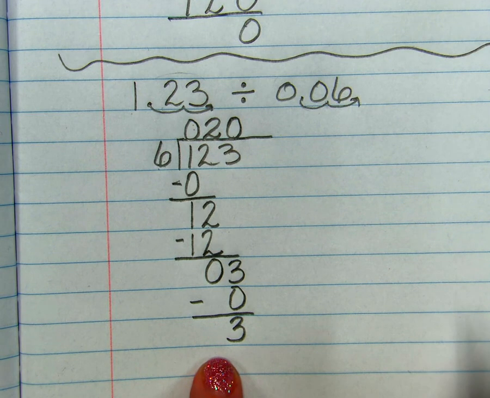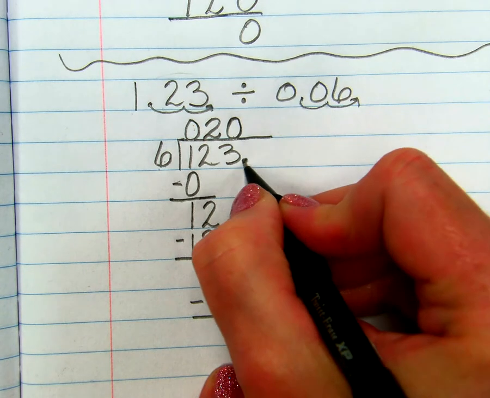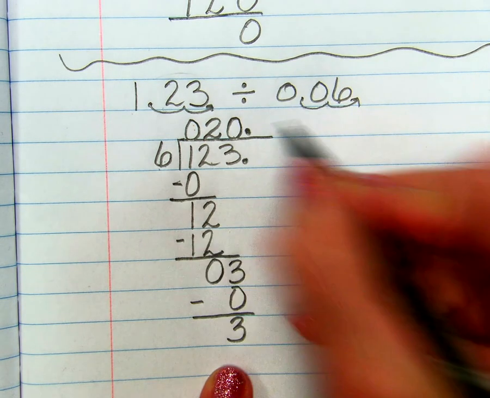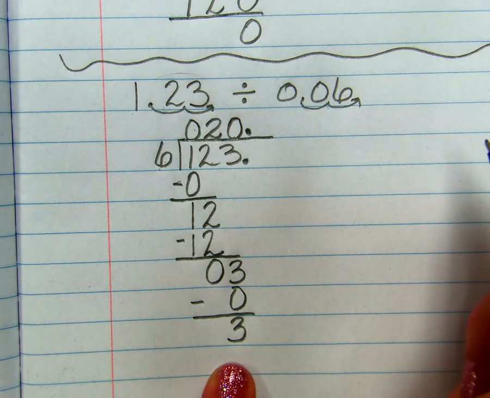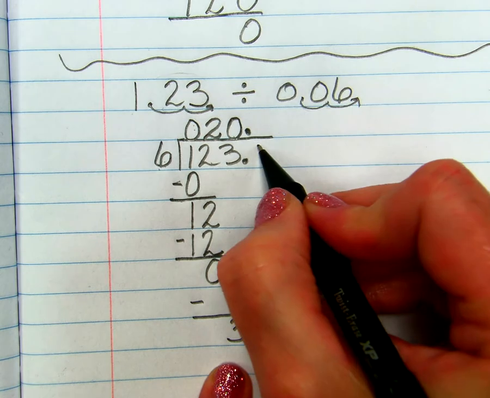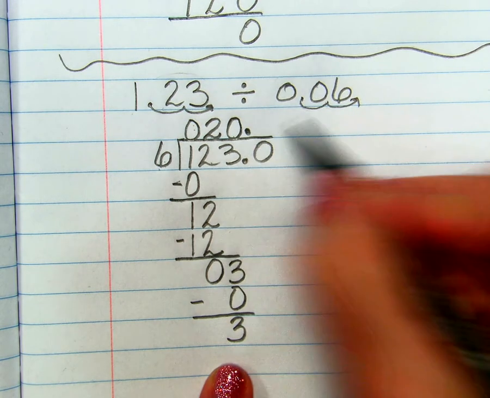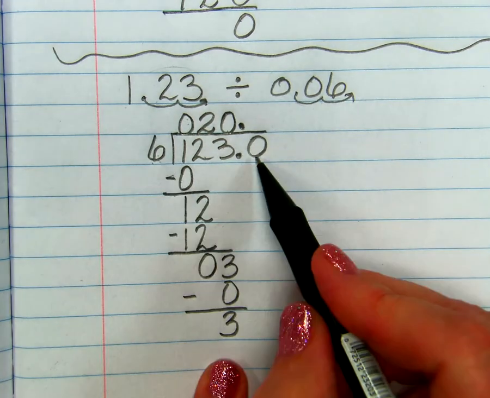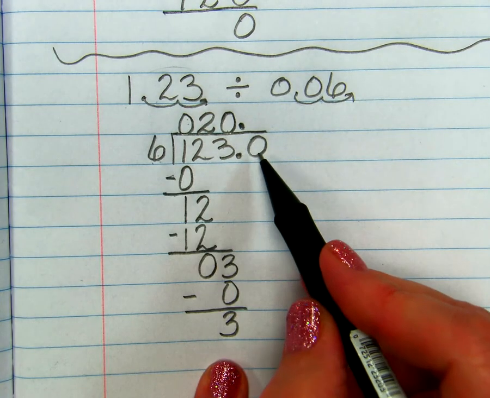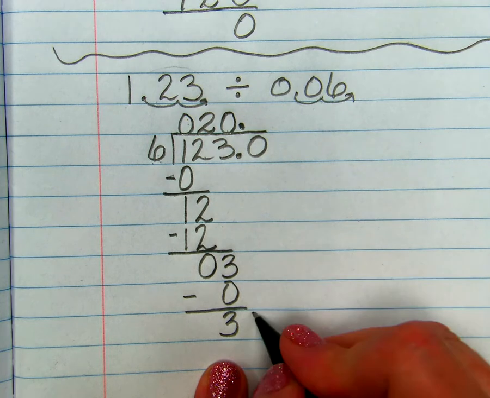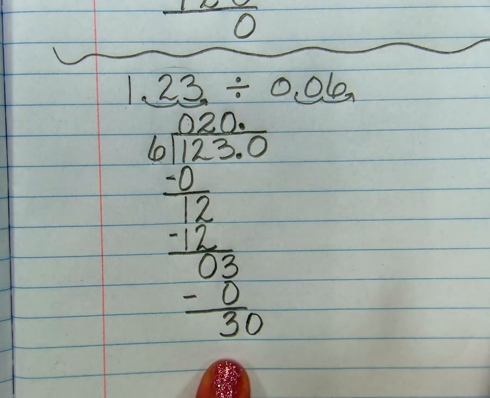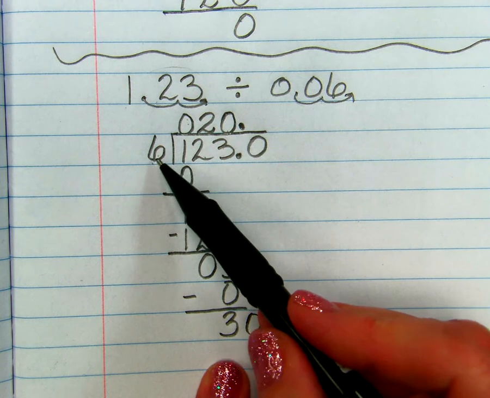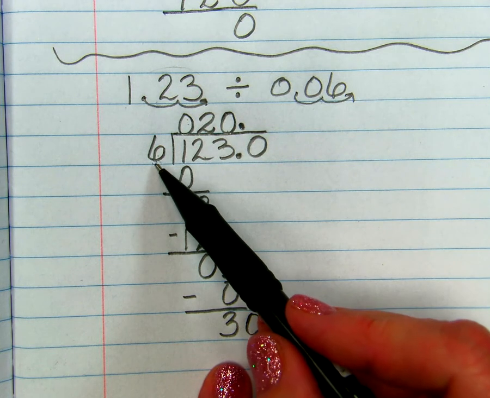Remember our legal move that we just did in the previous problem? We put a decimal after our last digit, pop it straight up into our quotient space. And then we add a 0. All right? We've already checked, and we know that 3 is less than 6, so let's go ahead and bring down this 0 in the tenths place. Wow, that looks like it's going to work out. Looks like a basic math fact to me.